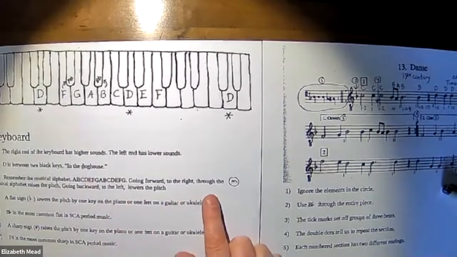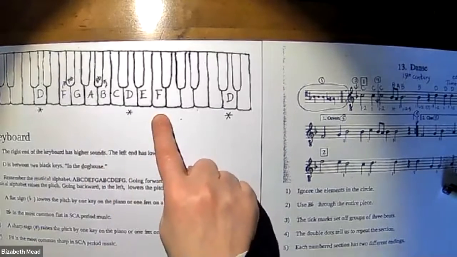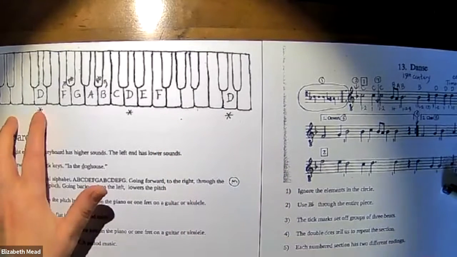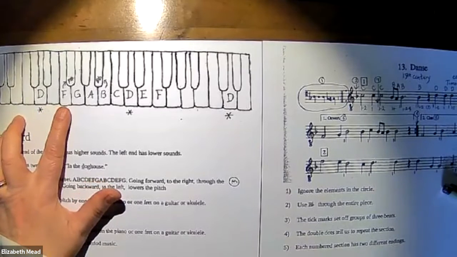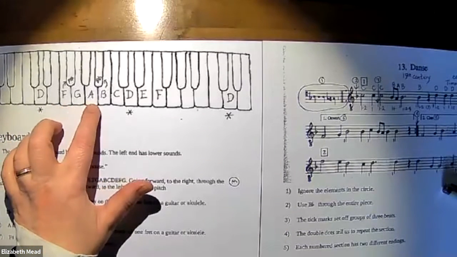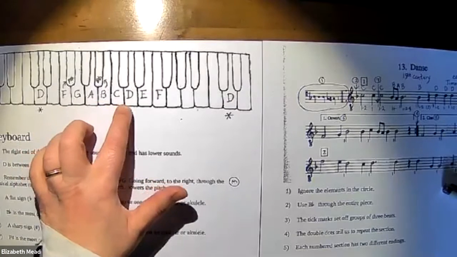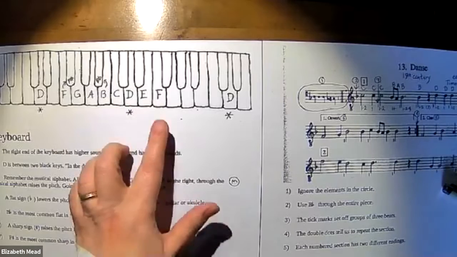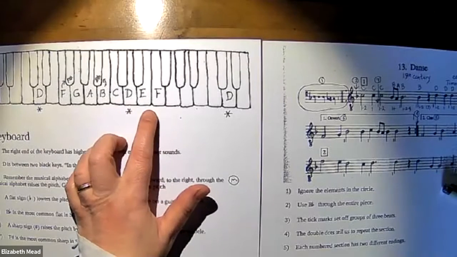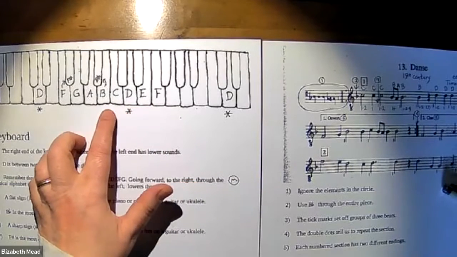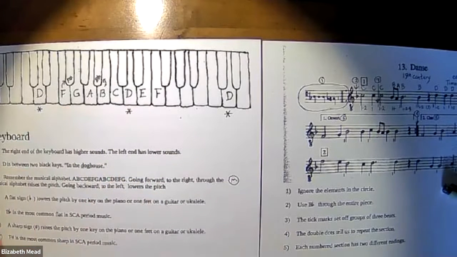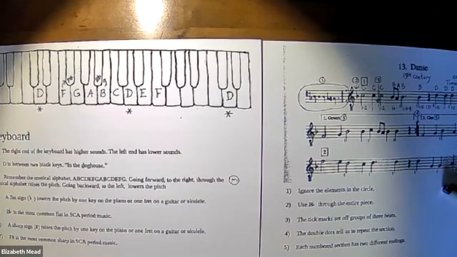Going forward to the right through the musical alphabet makes the pitches get higher. If I play it over here, I'm going to play a D, and then you can hear it. F, G, A, B, C, D, E, F. We're getting higher. If I go the other way, F, E, D, C, B, I'm going lower. Okay.